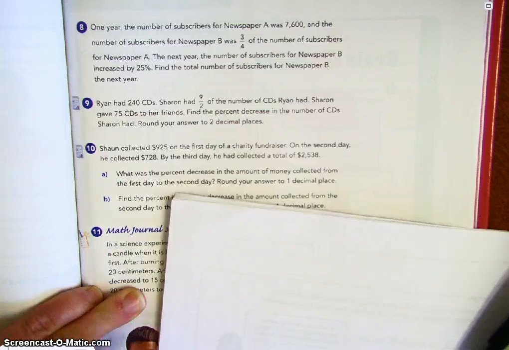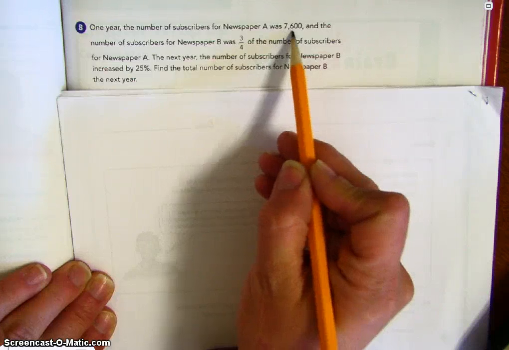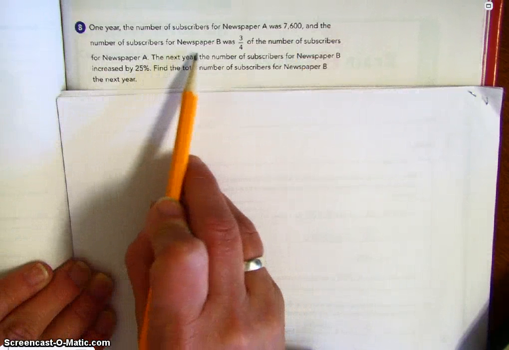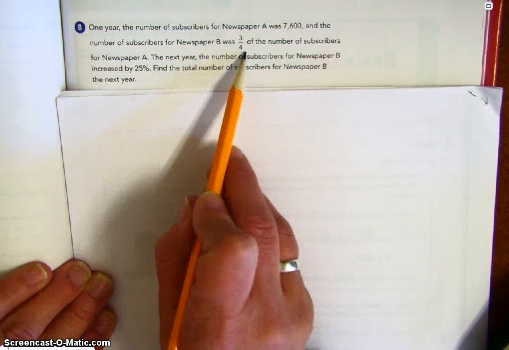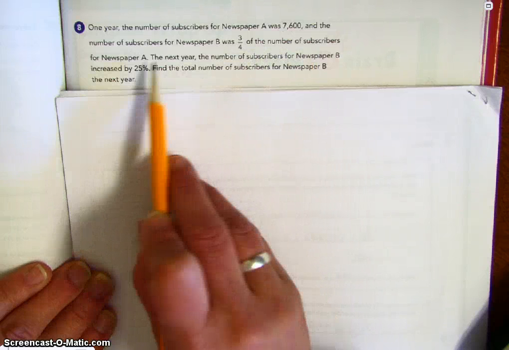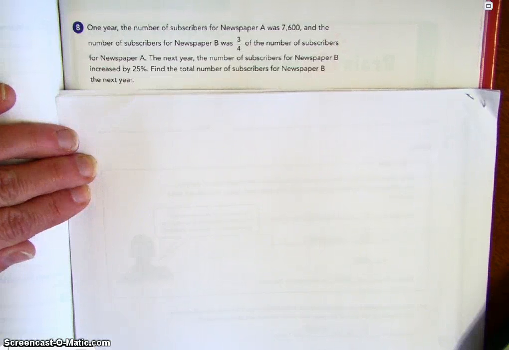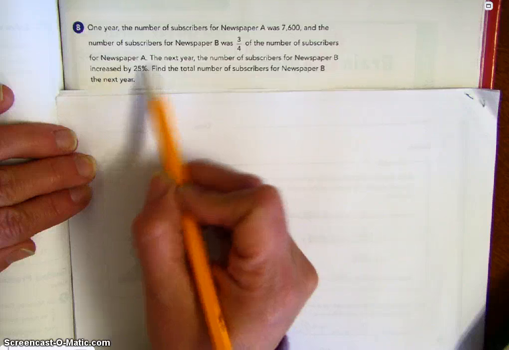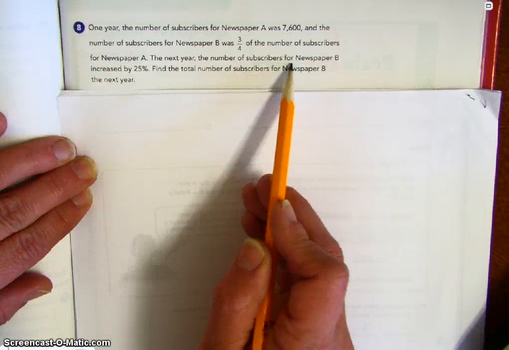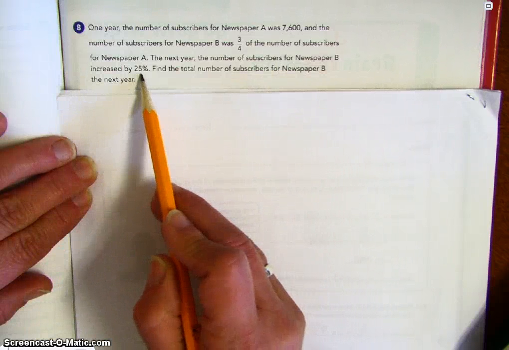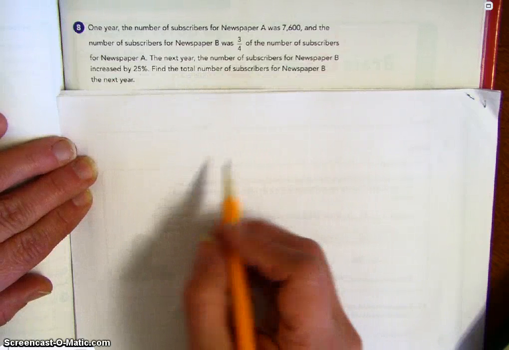Okay, question number 8. One year, the number of subscribers for newspaper A was 7,600, and the number of subscribers for newspaper B was 3/4 of the number of subscribers for newspaper A. So don't let this throw you off because it's a fraction, and this is also number 7. If you had problems with that, hopefully you can check it through this one. The next year, the number of subscribers for newspaper B increased by 25%. Find the total number of subscribers for newspaper B the next year.